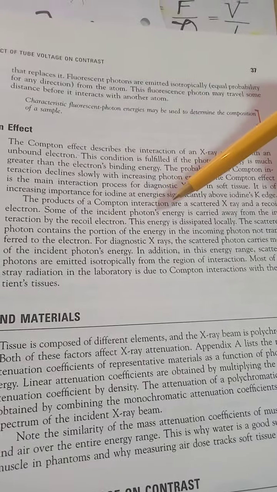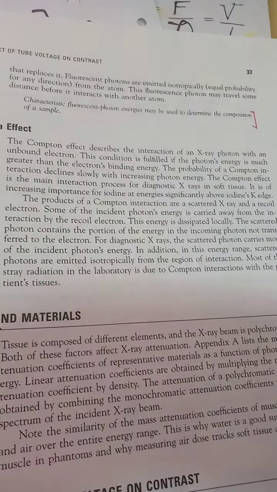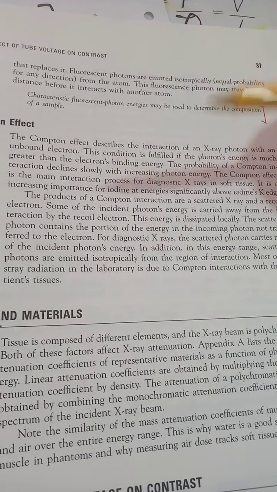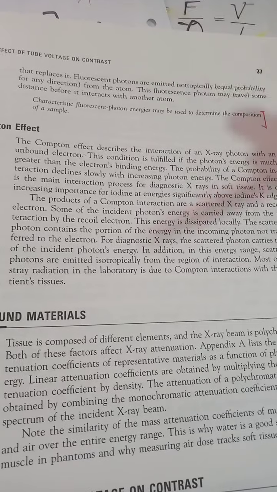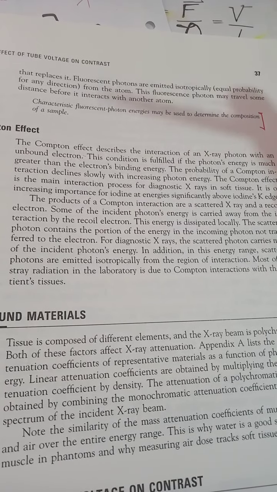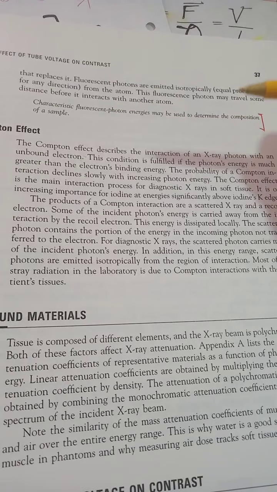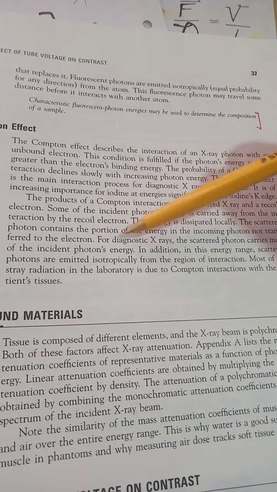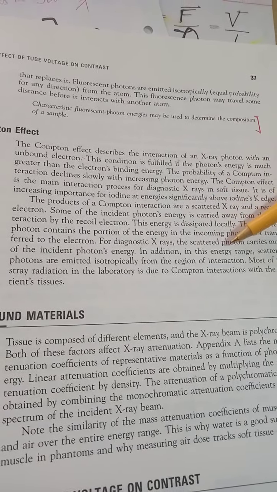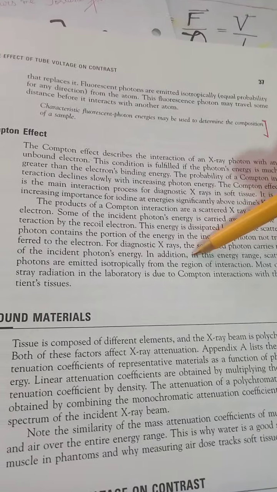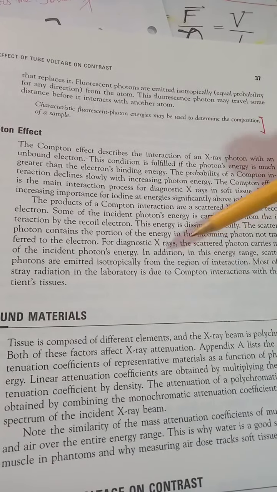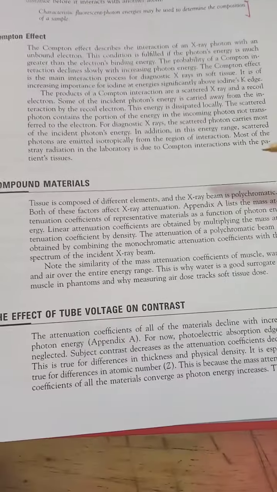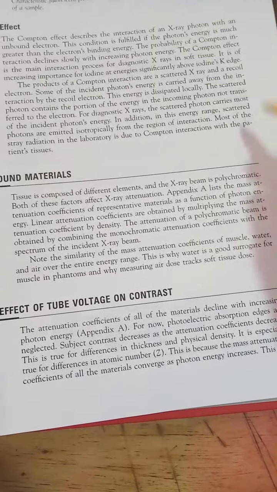Some of the incident photon's energy is carried away and dissipated locally, away from the interaction, by the recoil electron. The scattered photon contains the portion of the energy in the incoming photon not transferred to the electron. For diagnostic purposes, the scattered photon carries most of the incident photon's energy. In addition to this energy range, scattered photons are emitted isotropically, just mentioned here, due to Compton interactions with patients' tissues.